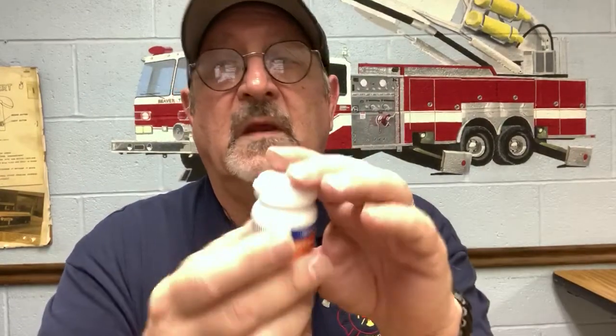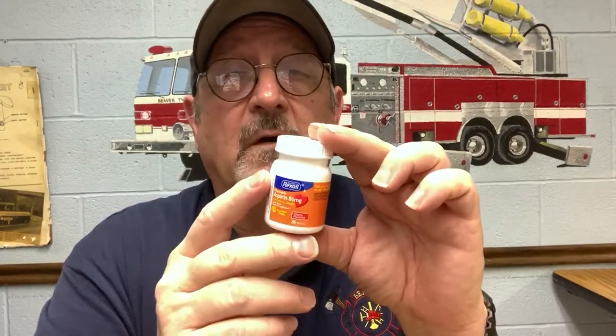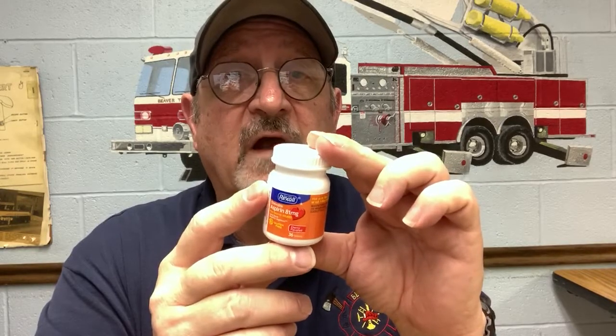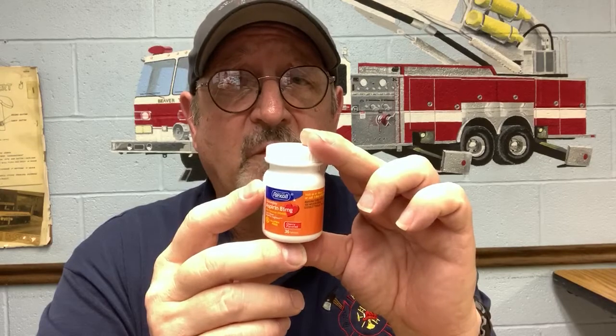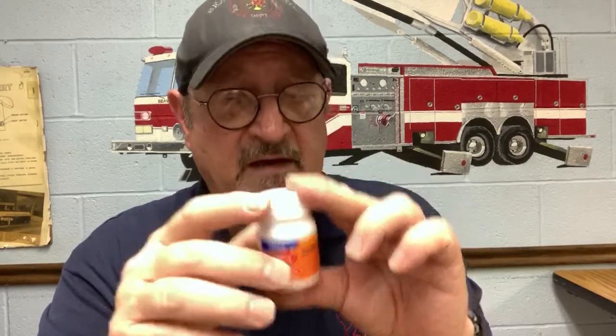Aspirin. Aspirin is aspirin. So they're going to call for aspirin. This is what they want, the baby aspirin, because it's chewable, because we can't have people drinking water in the back of the ambulance.